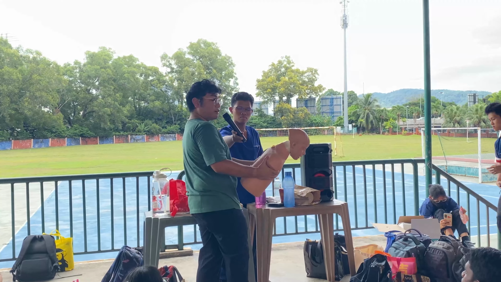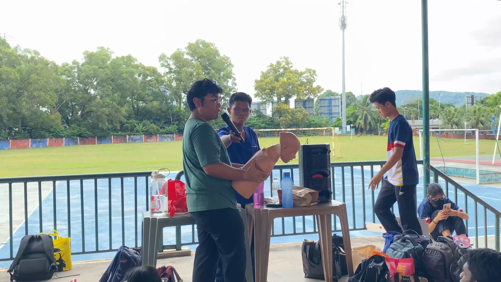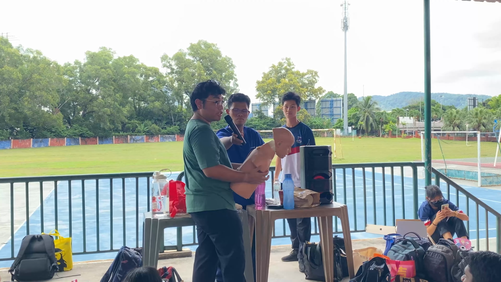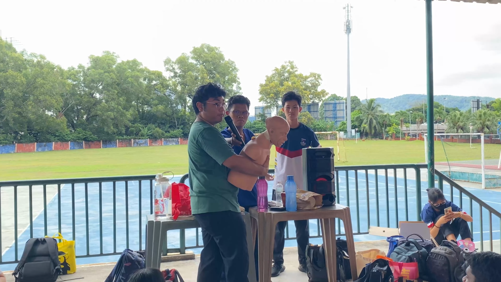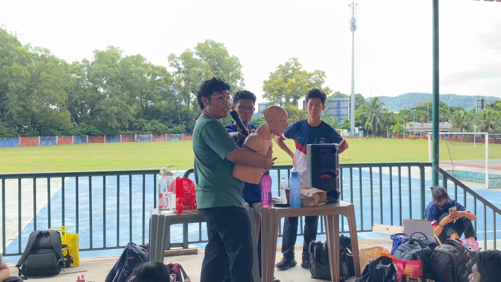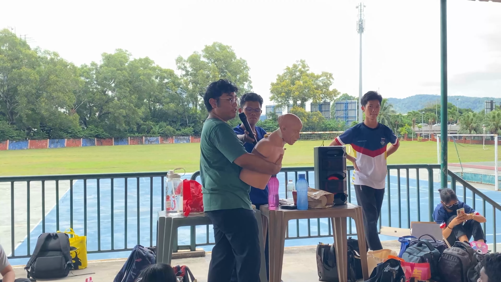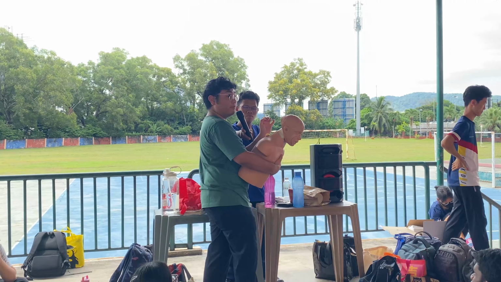So now after you have positioned like this, you tell the person, now I'll perform 5 back blows on you. Please try and cough it out. Then you take your arm, you support the front, around the chest or the stomach, somewhere there. Doesn't really matter. Then you take your other hand and you want to perform the back blows.